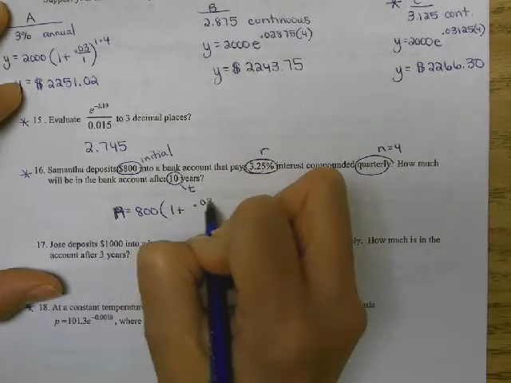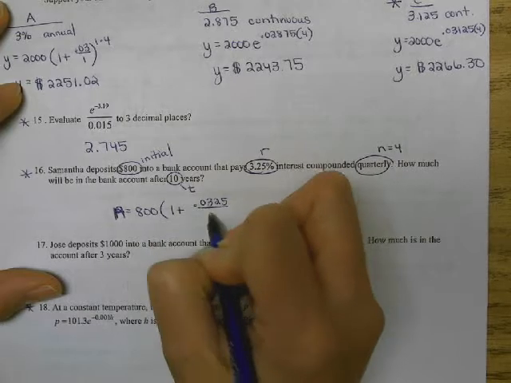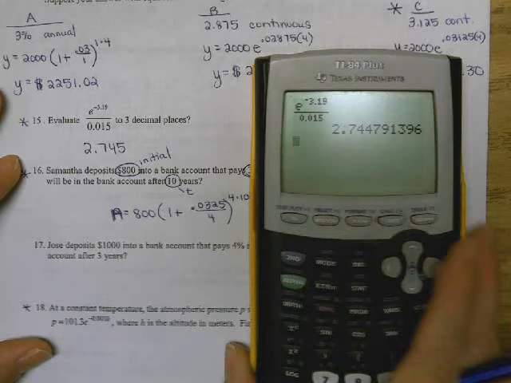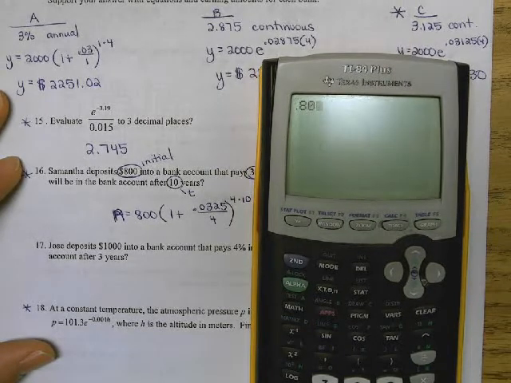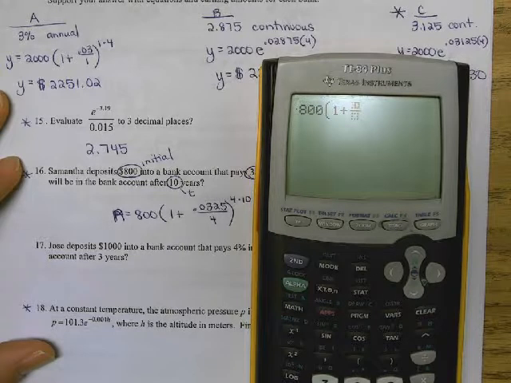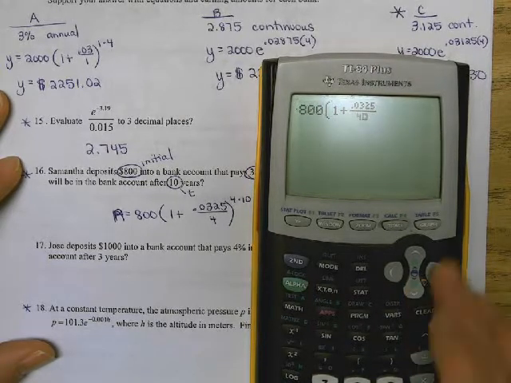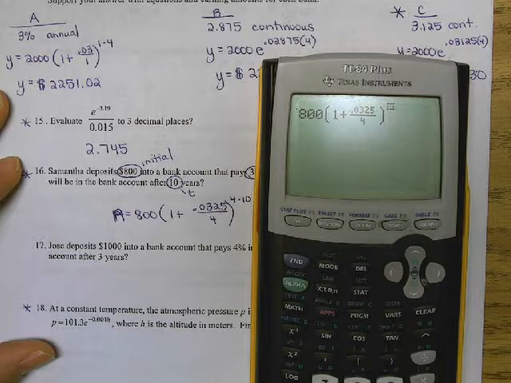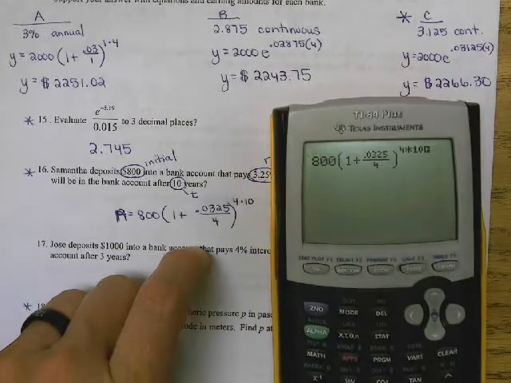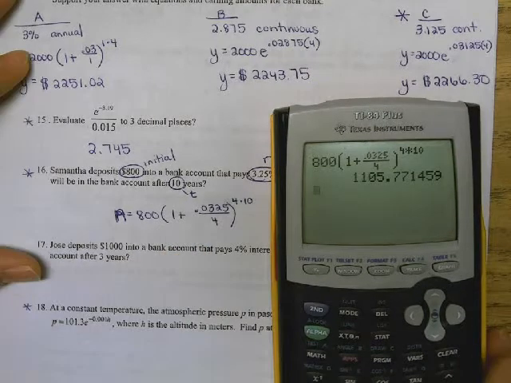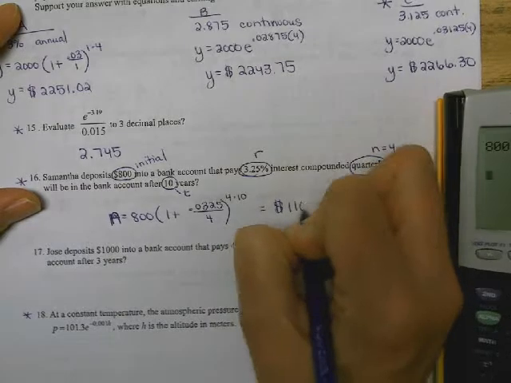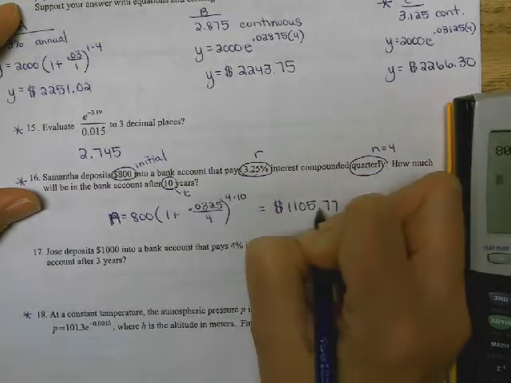1 plus 0.0325, and if we're compounding quarterly, then N is 4, and then 4 times 10. Again, directly into your calculator, so 800, 1 plus, let's get my fraction, so 0.0325, and divide that by 4, and then raise it to the 4 times 10. I want this to look exactly like it does on my paper, parentheses and all, and then hit enter. So after 10 years, you'll have $1,105.77 in an account.